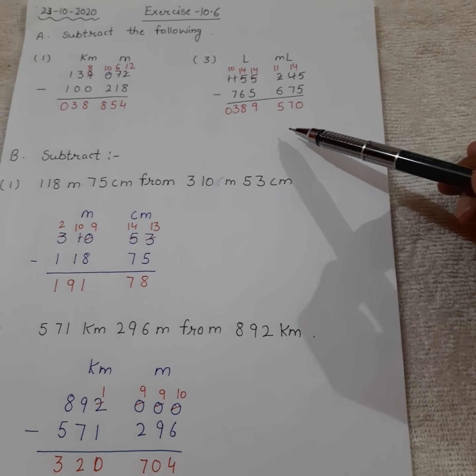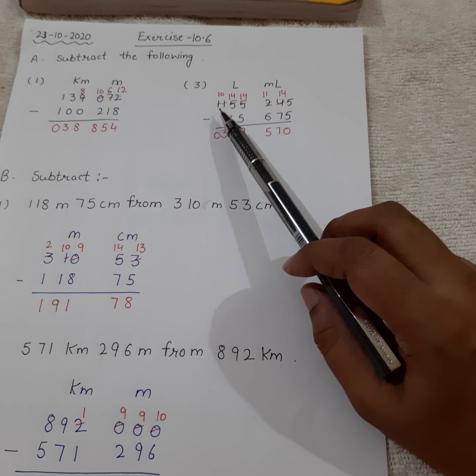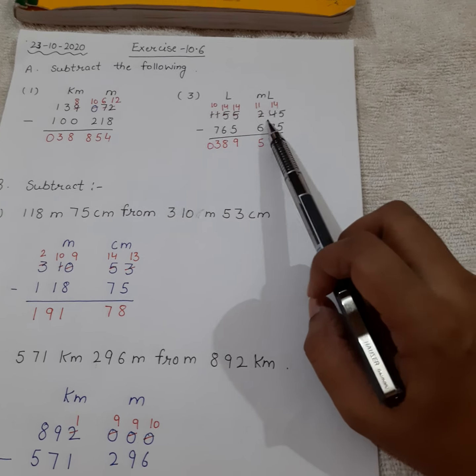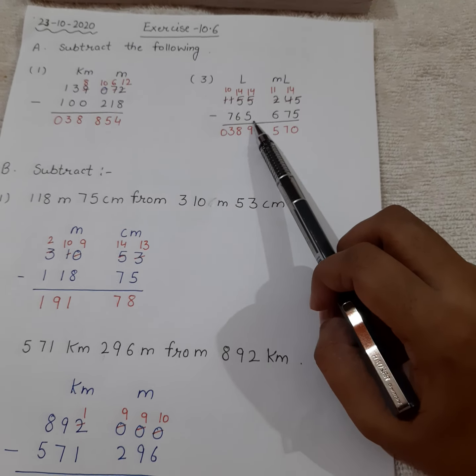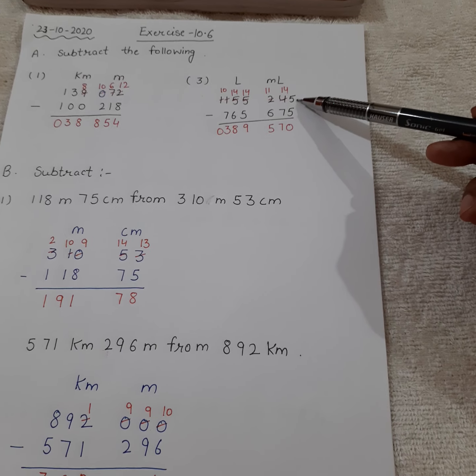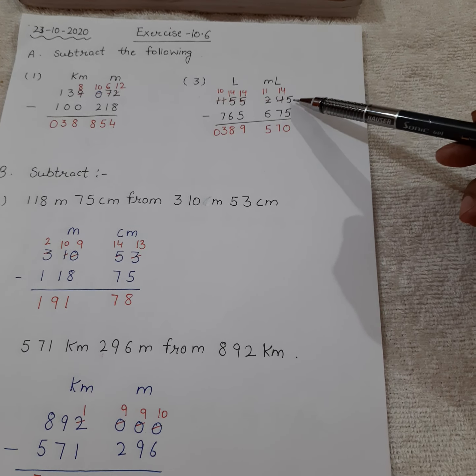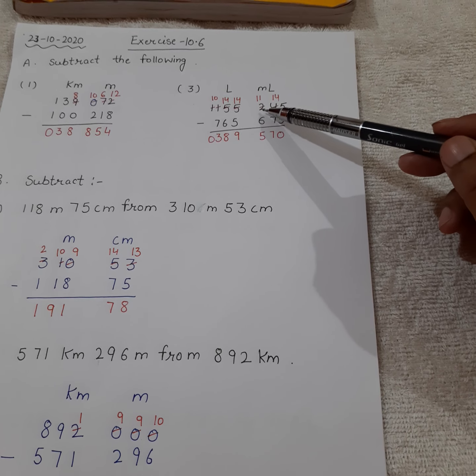Now I am taking the third part. Here liter and milliliter are given. In liter they given 1155 and 245 milliliter. From this we have to subtract 765 liter and 675 milliliter. Subtract. Start from this side, ones column. 5 minus 5, 0. 4 cannot subtract 7, so take borrow from this 2.